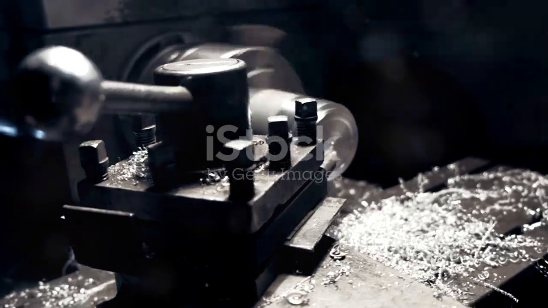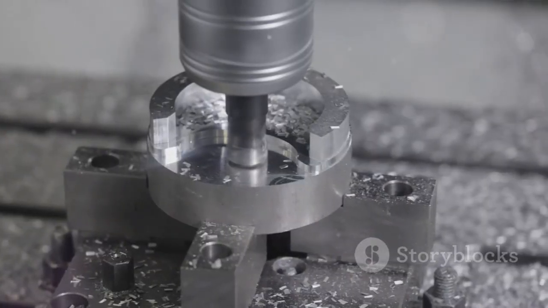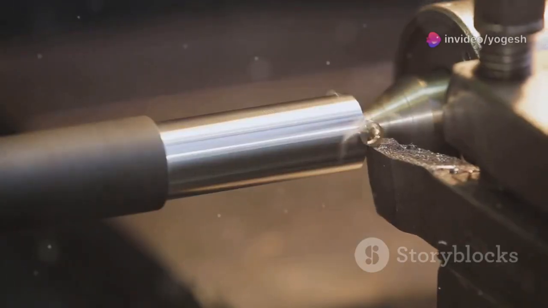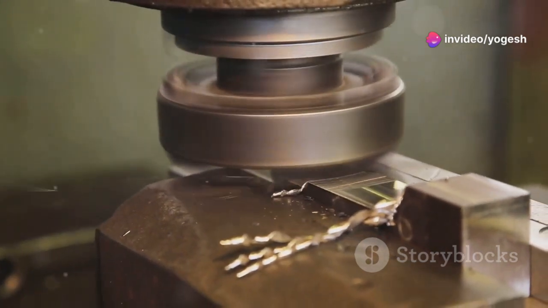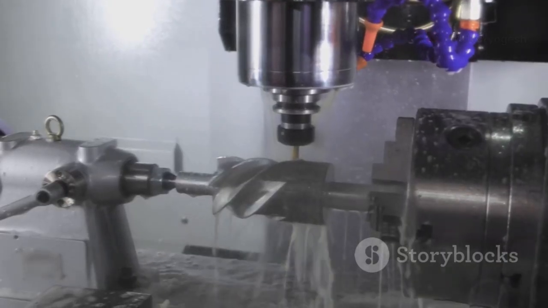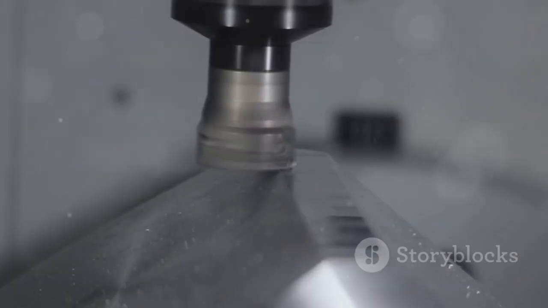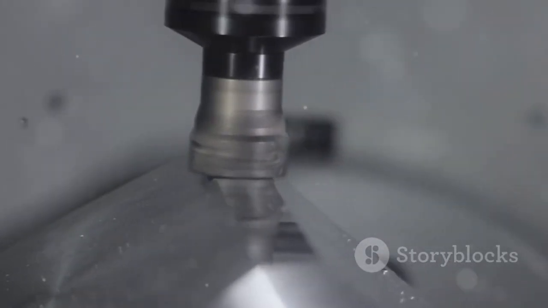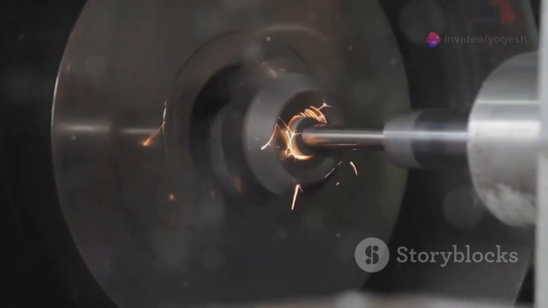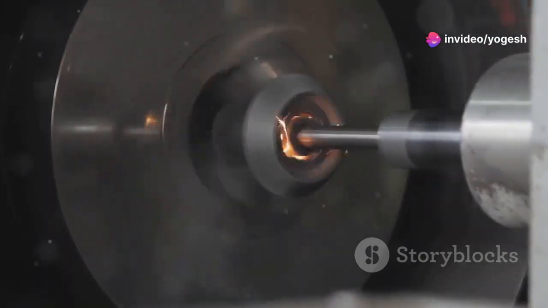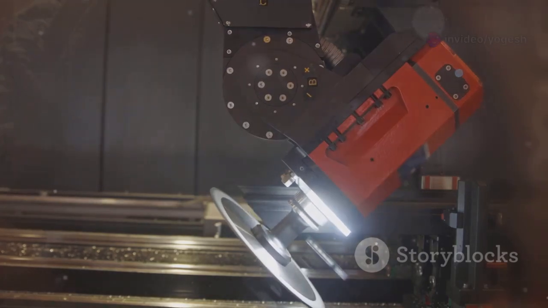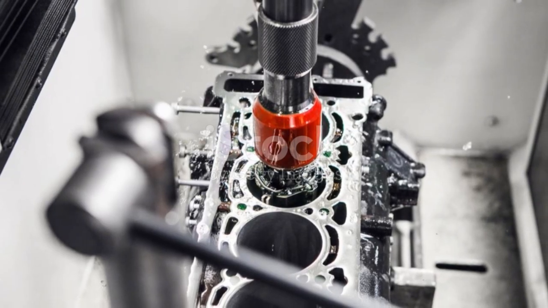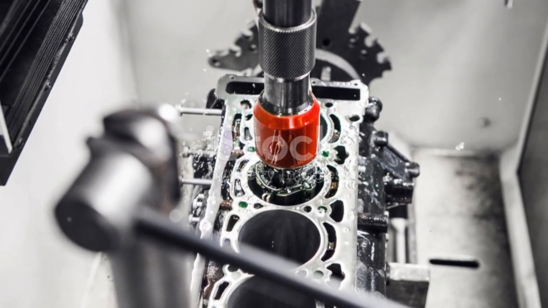Let's talk about how different machining processes affect surface roughness. Turning on a lathe can give a range of finishes. Fine turning can get you down to 0.8 micrometers. Milling uses a rotating cutter. Fine milling achieves surfaces with RA values from 0.8 micrometers. Grinding produces incredibly smooth surfaces. Typical RA values for grinding range from 0.1 micrometers. Superfinishing processes like honing achieve RA values of 0.05 micrometers.